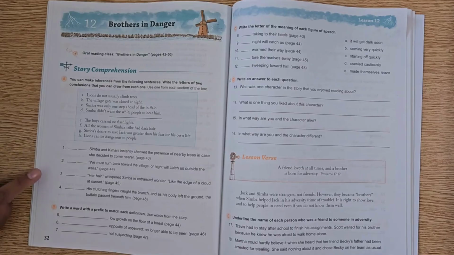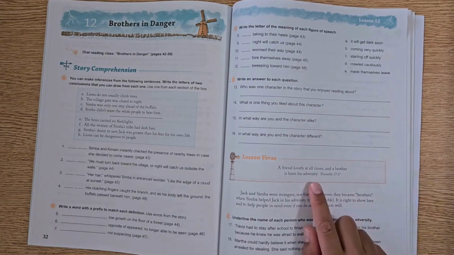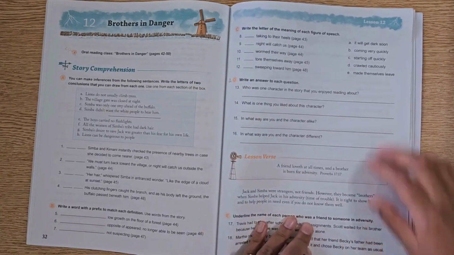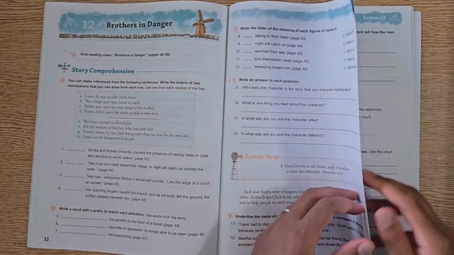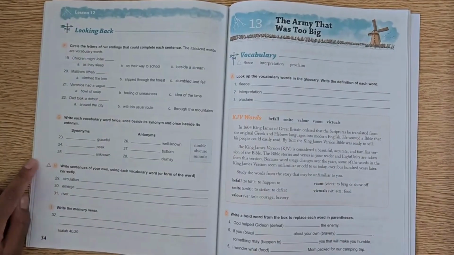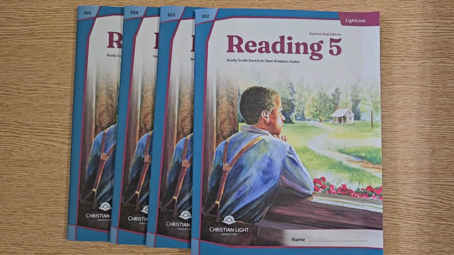Next, they tackle figures of speech, learn a KJV Bible verse, and learn this vocabulary like the word adversity. Finally, they review their main vocabulary words through synonyms, antonyms, original sentences before writing out their memory verse. Next, let's quickly go through the next 4 light units so you can see what's ahead.